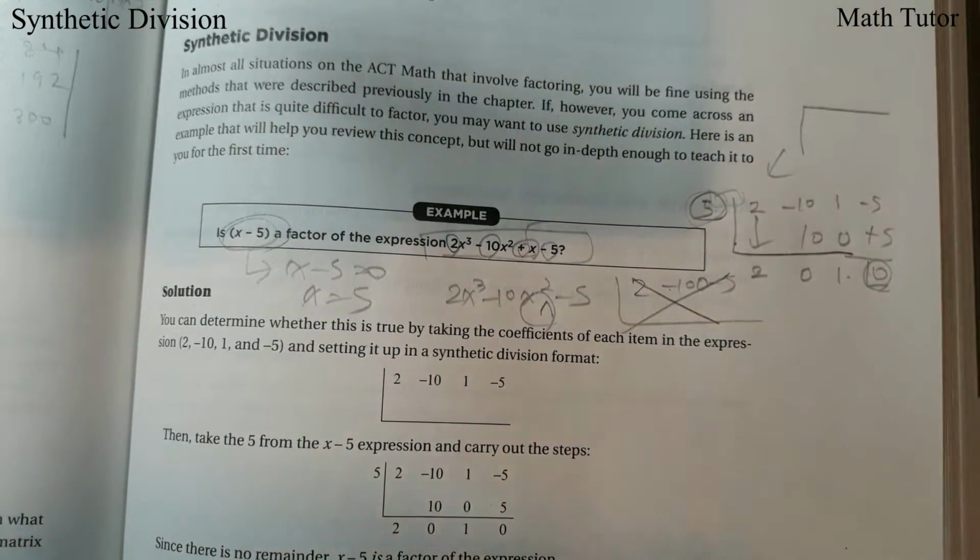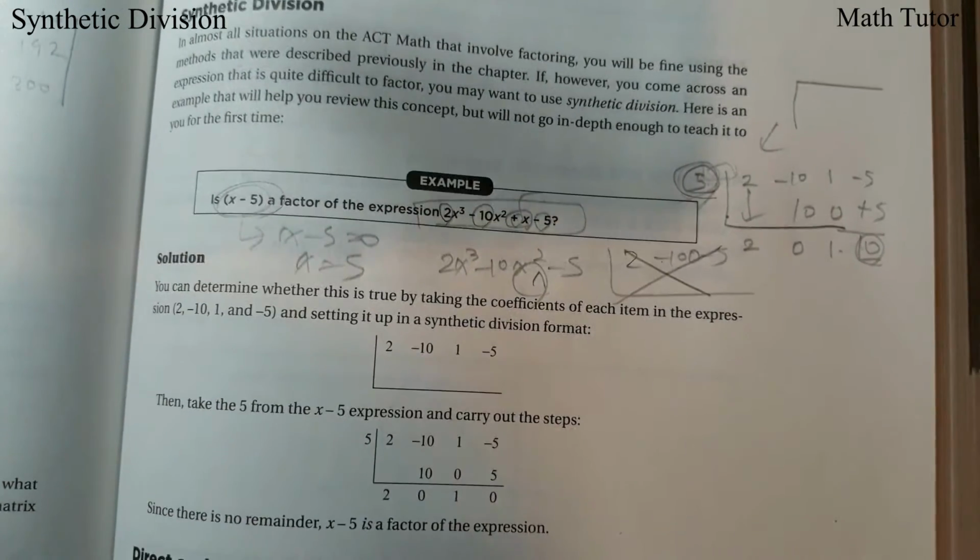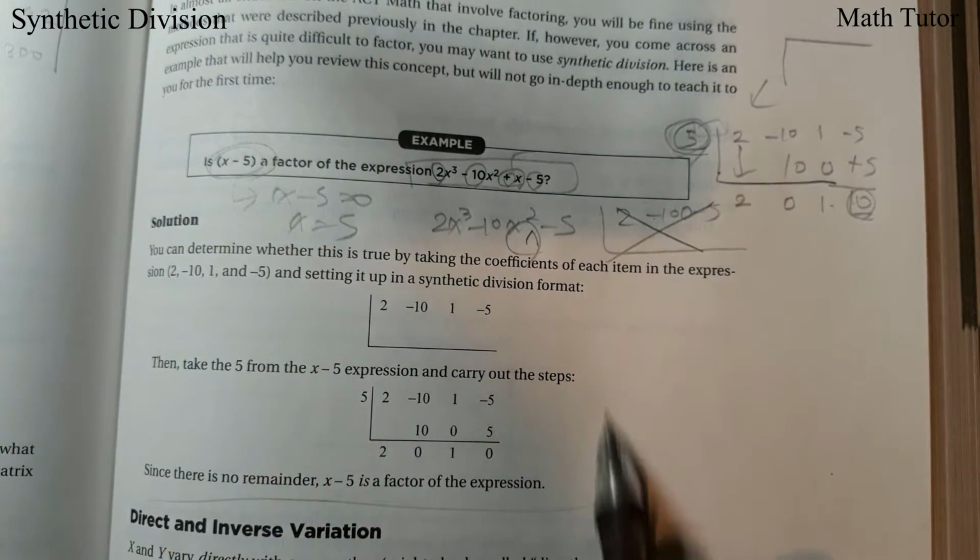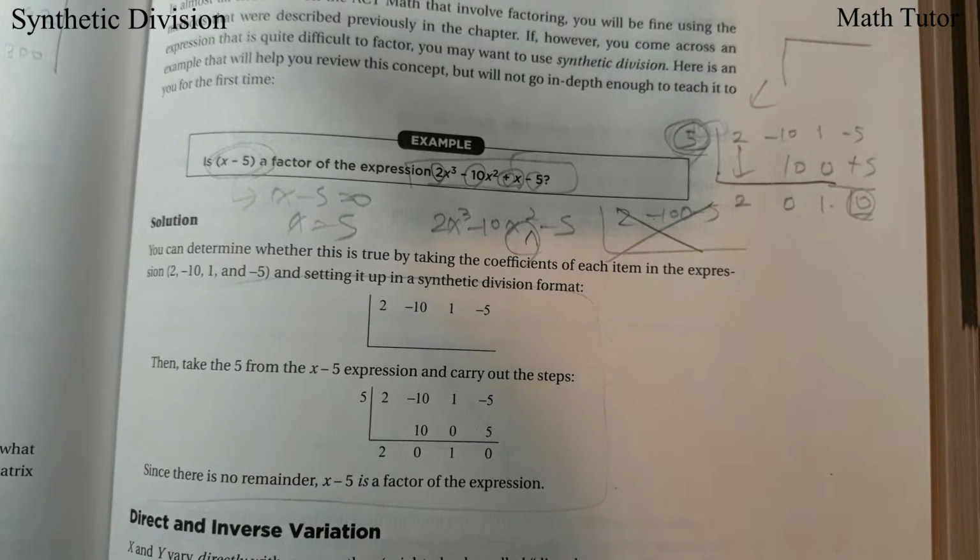When it's 0, it means there's no remainder, and it is the factor. If it is not a 0, it would not be the factor. You should find another value over here. So yeah, what I wrote down here is basically what I did.